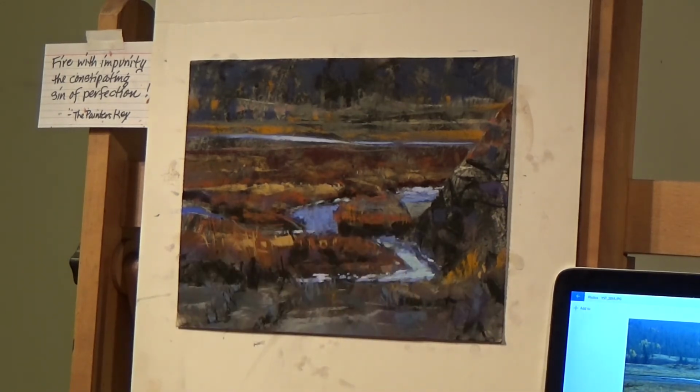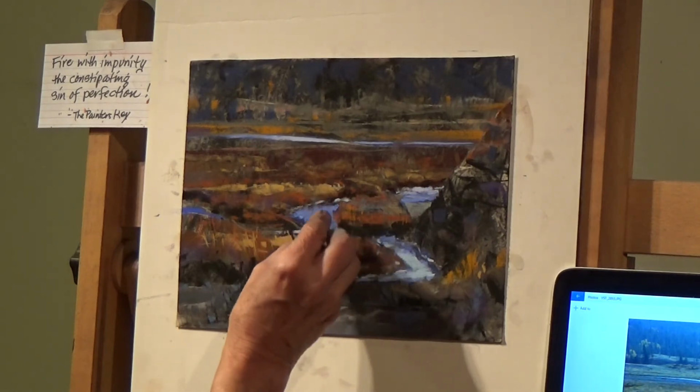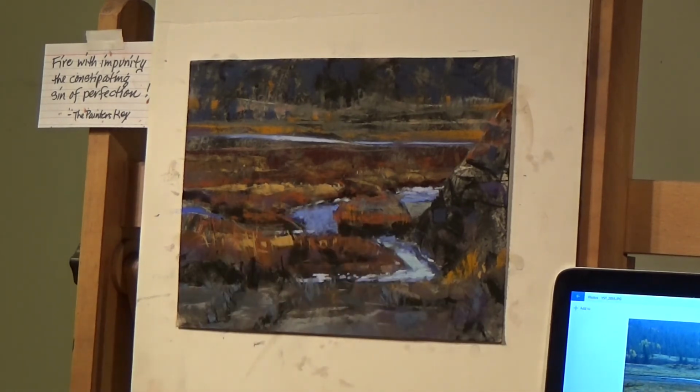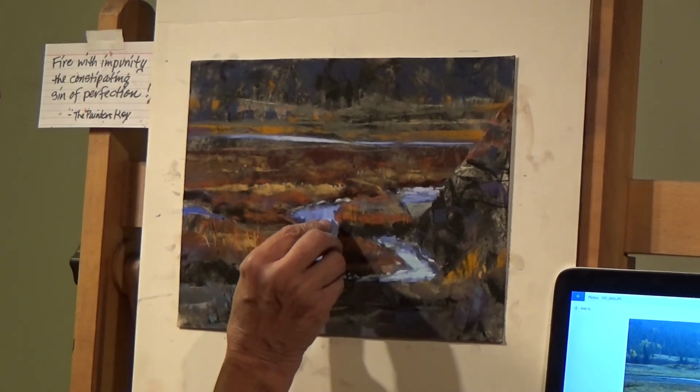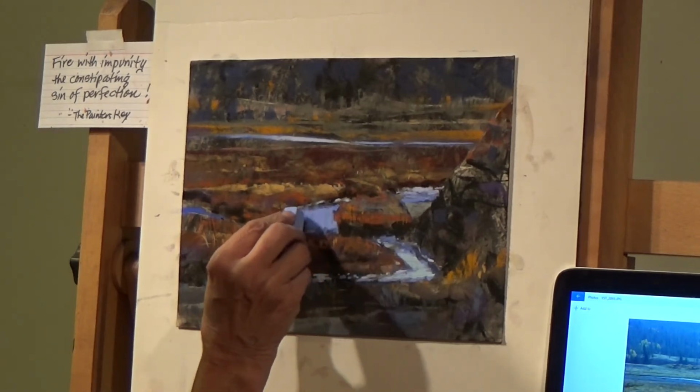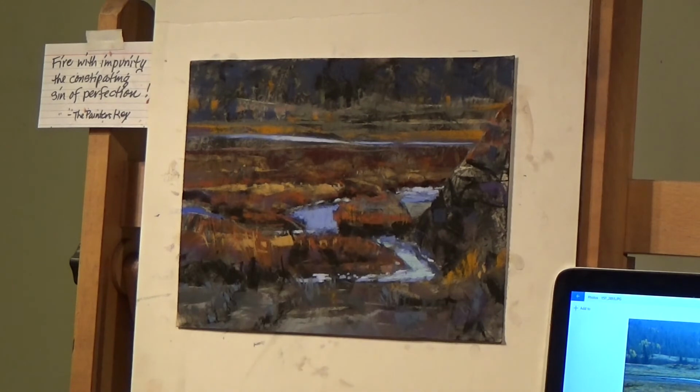Doing just a little bit of blending with that brush. Now I'm looking for the next layer that's going on the river. It needs to be lighter, brighter. And when you find that, just commit and put it down and leave it. See how that works?